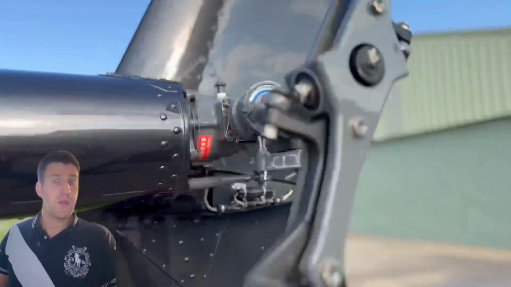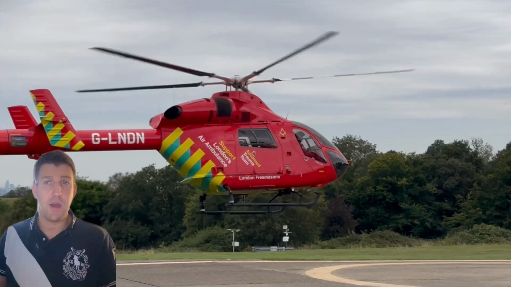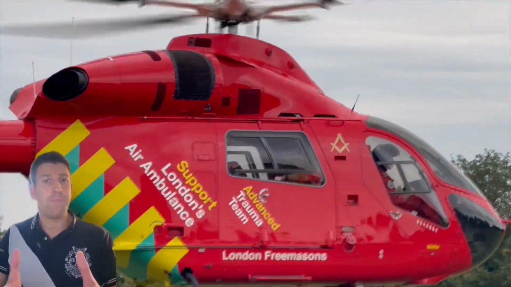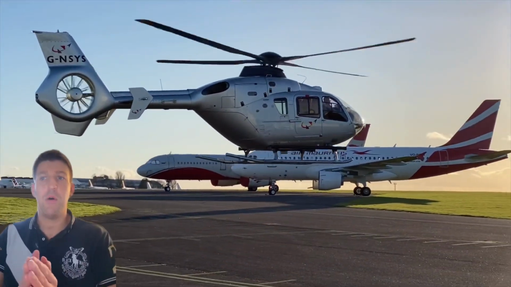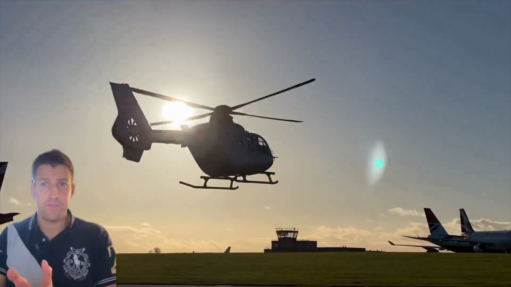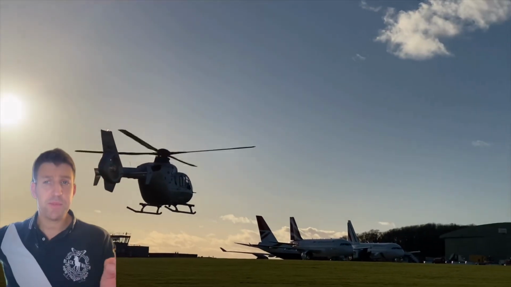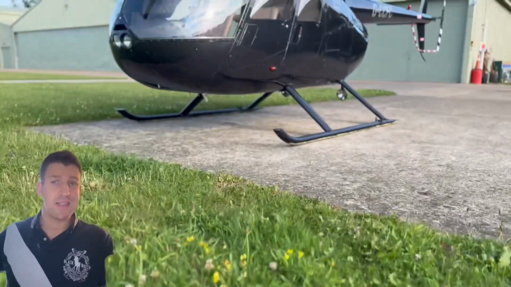For example, conventional with a main rotor and tail rotor, tandem helicopters like the Chinook, the NOTAR like the MD-902, and the Fenestron design as used by Airbus on the EC-135, for example, and how all of these different configurations differ from autogyros.